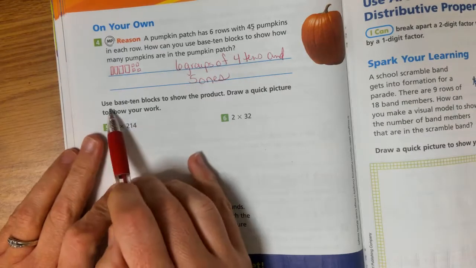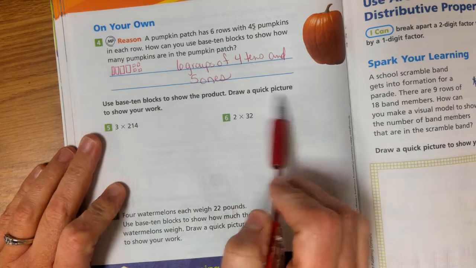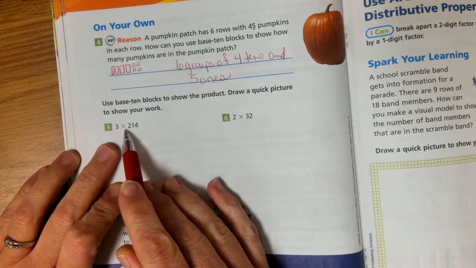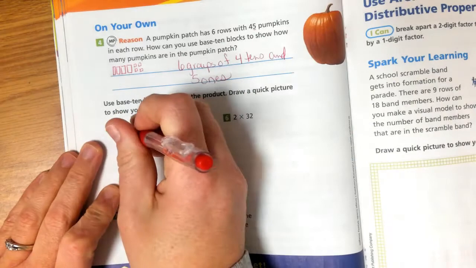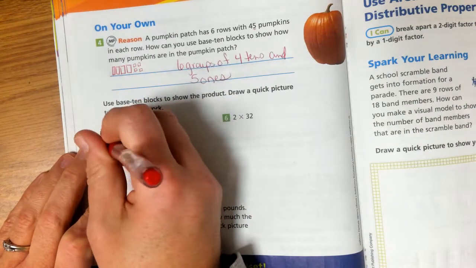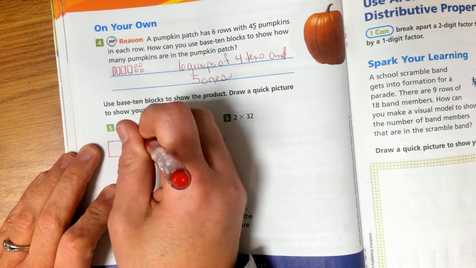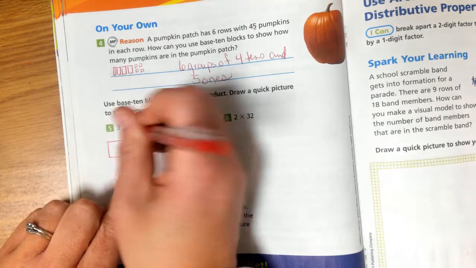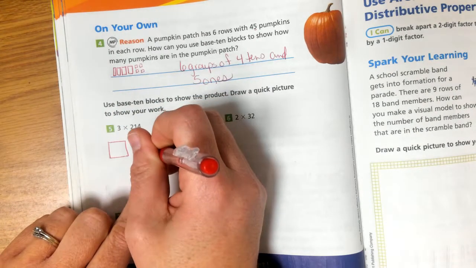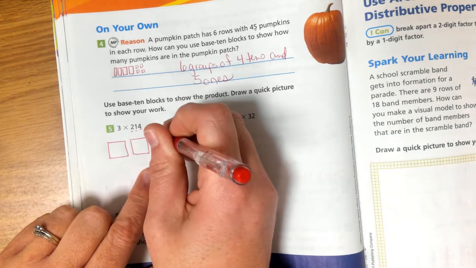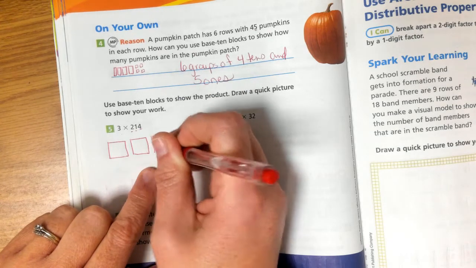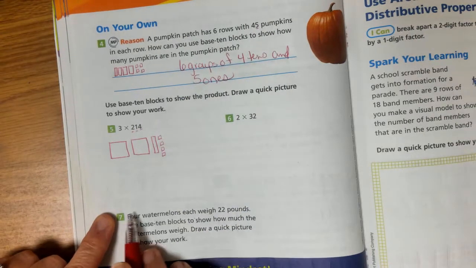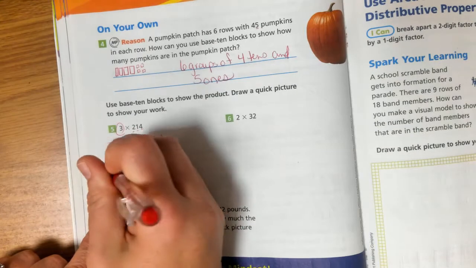Now we have to show the work. Use base 10 blocks to show the product. Draw a quick picture to show our work. So we have 3 times 214. So I need how many hundreds? 2 of them. How many 10s? 1. And how many ones? 4. And how many groups do I need of those? I need 3 groups.